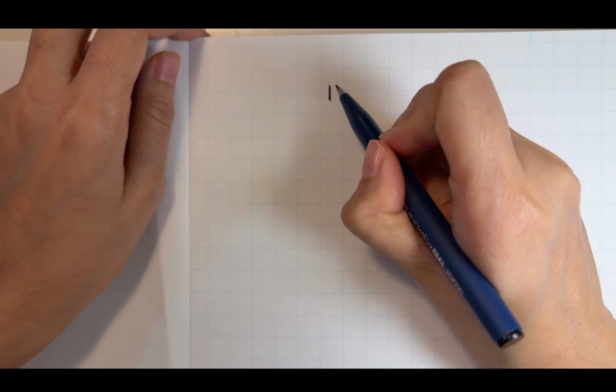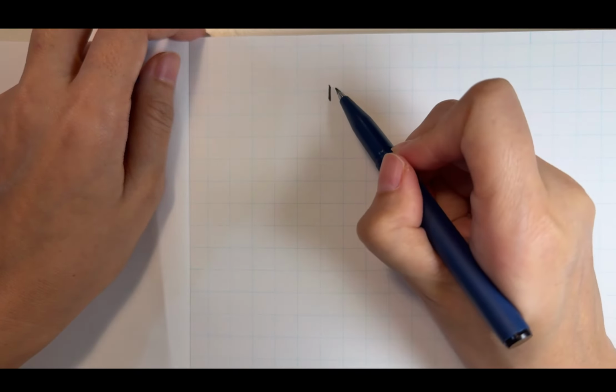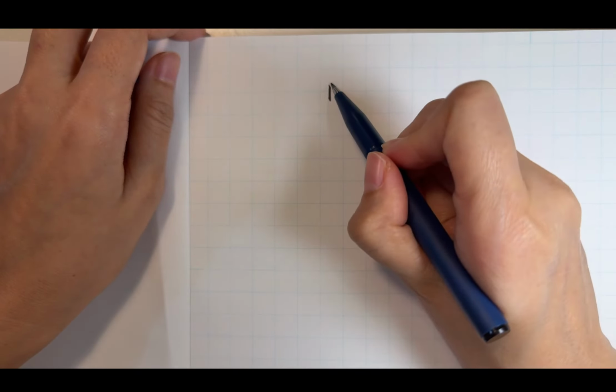We write the radical first, which is 目. That looks like an eye, right? That is the 目. And then we have the right-hand side. So that becomes 眼, 眼.